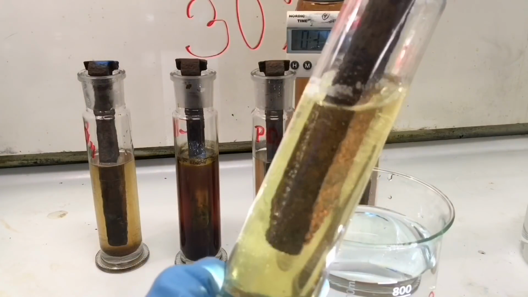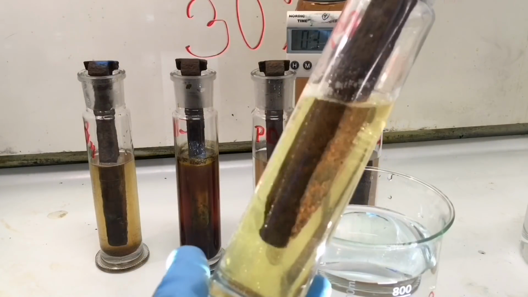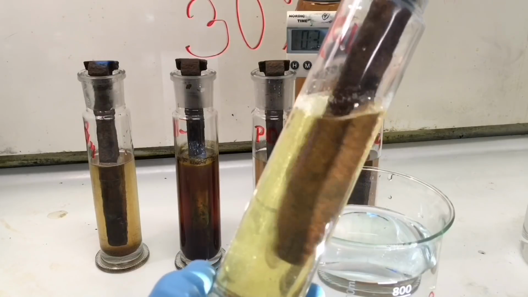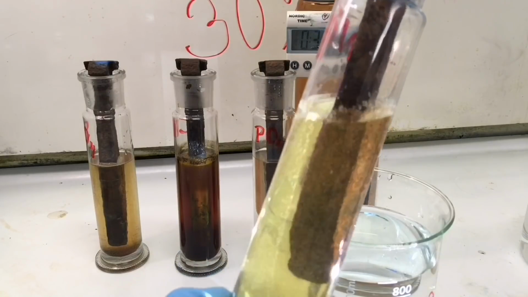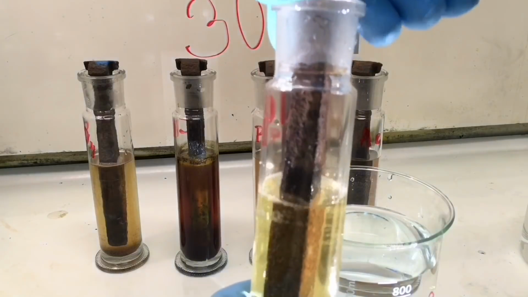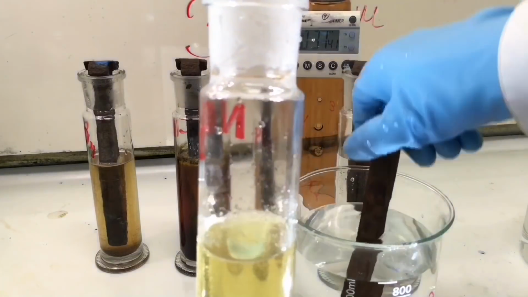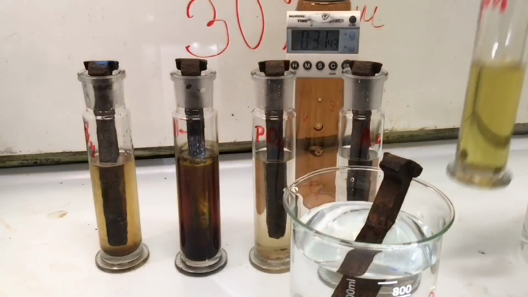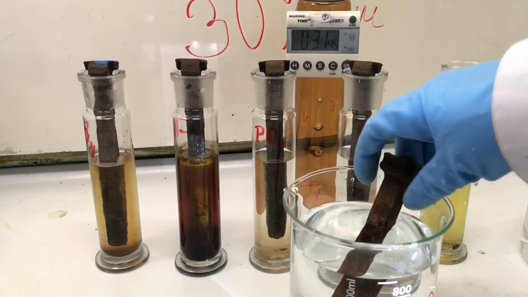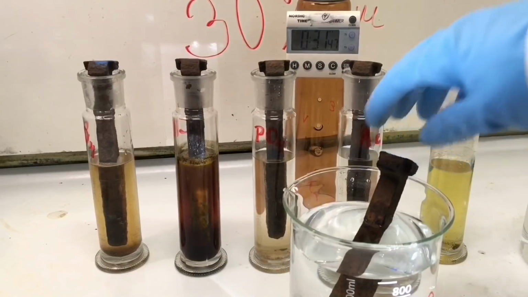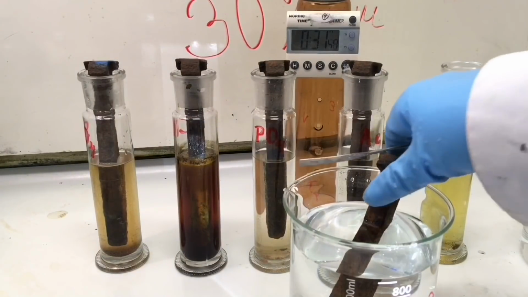And the solution has changed color. So iron is definitely being dissolved from the rust here. But it's not super fast. So I will just take it up now, and I will put it down into distilled water. That way we stop the reaction for a moment.